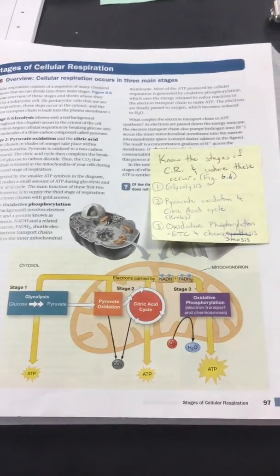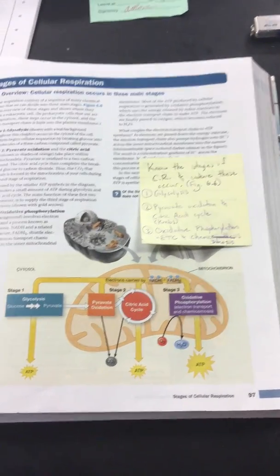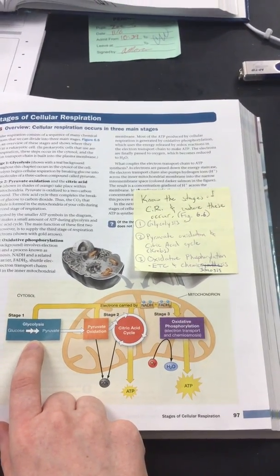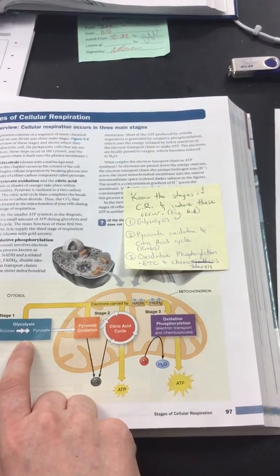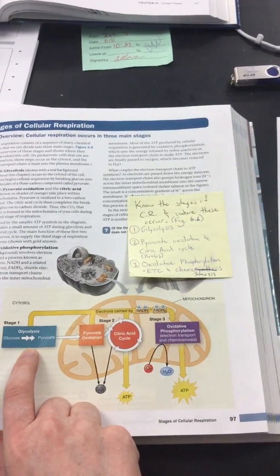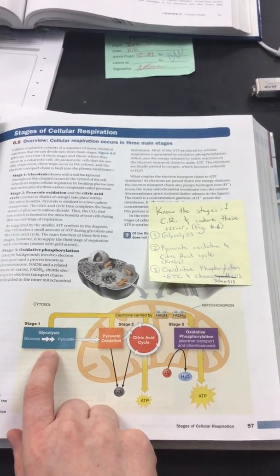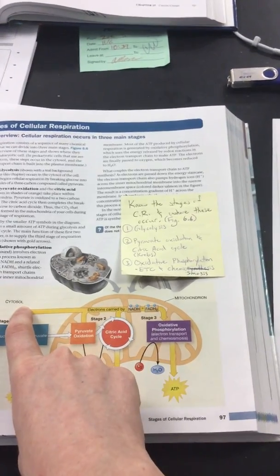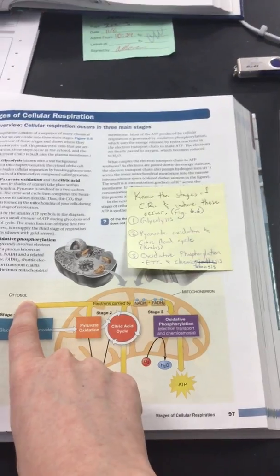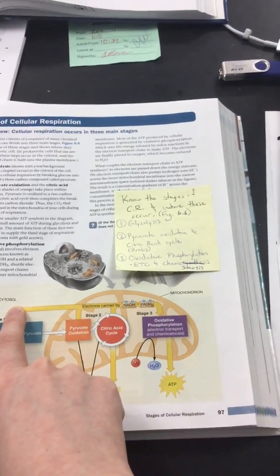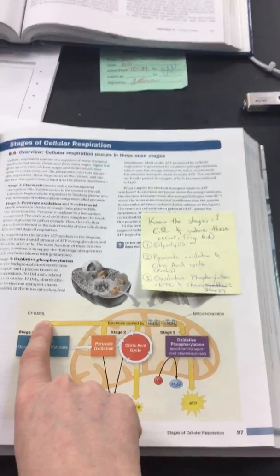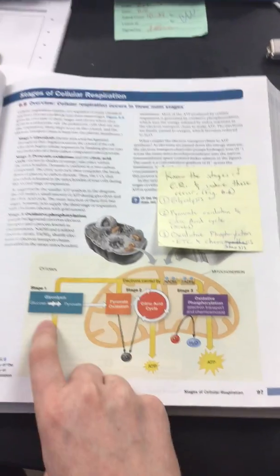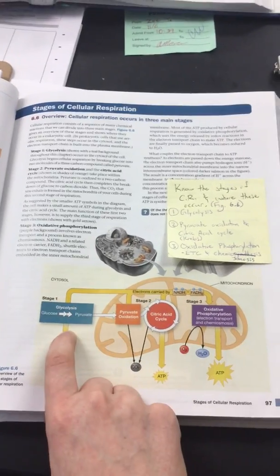Right here. Where's the stage? Okay. So stage one, where is this happening? Outside of the mitochondria. So it's in the cytoplasm. Sometimes it's called the cytosol. So the difference between cytoplasm and cytosol is the cytosol is just literally the liquid. It's not the organelles. The cytoplasm is technically the liquid plus all the organelles. Okay, so that's the difference between the two. So glycolysis happens in the cytoplasm.